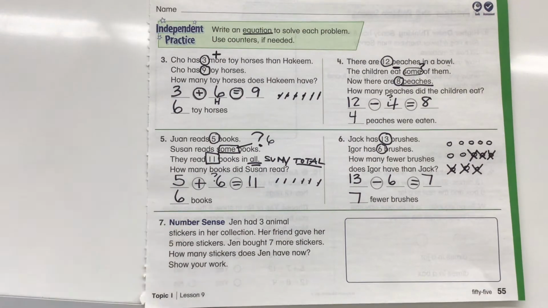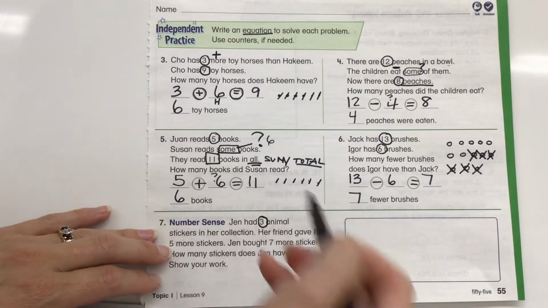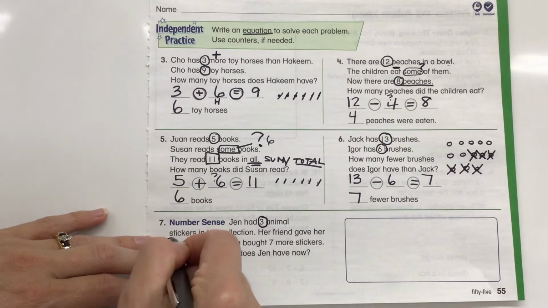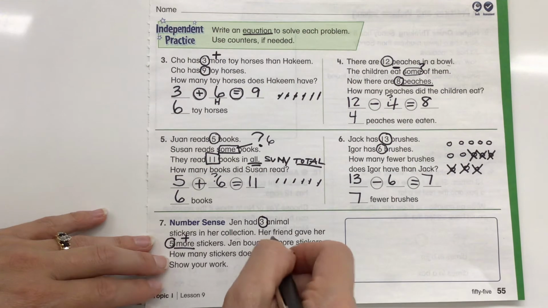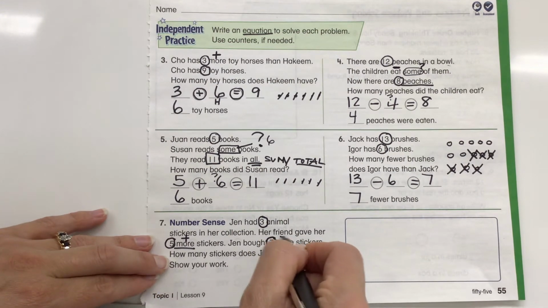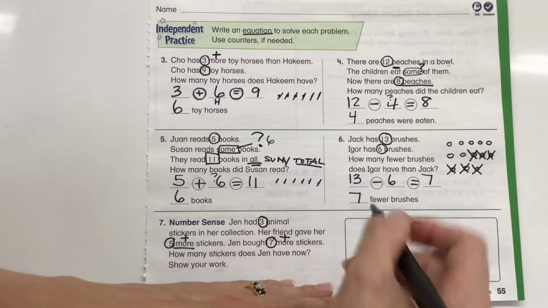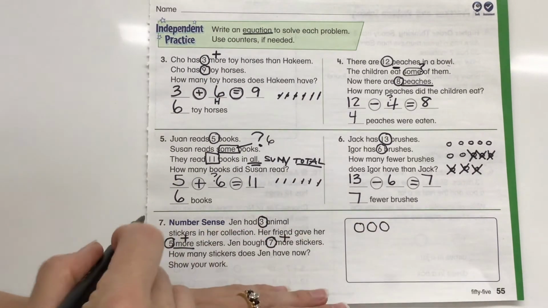Okay, number sense. Let's figure out what this one's asking us. All right. Jen had 3 animal stickers in her collection. Her friend gave her 5 more. More means we're adding. All right, then Jen bought 7 more stickers. Holy cow, we got a lot of information here, so we're going to have to sort this out. How many stickers does Jen have now? So let's start at the beginning. She had 3 animal stickers. 1, 2, 3 animal stickers in her collection.